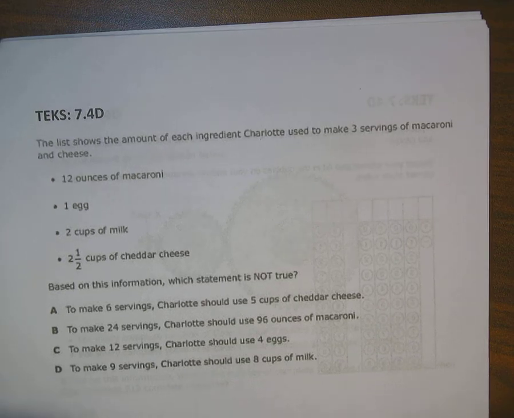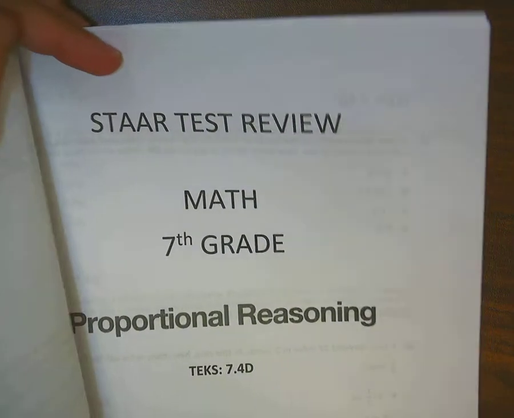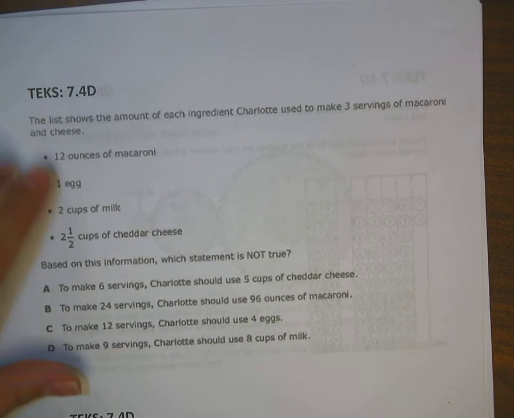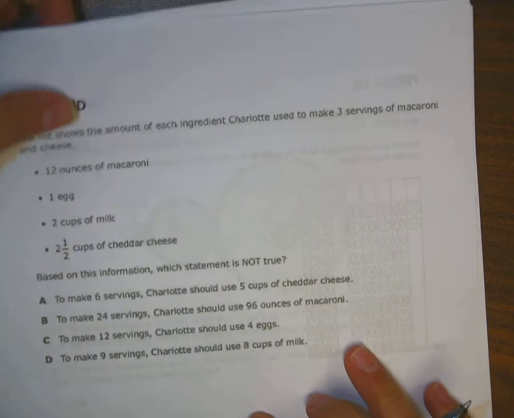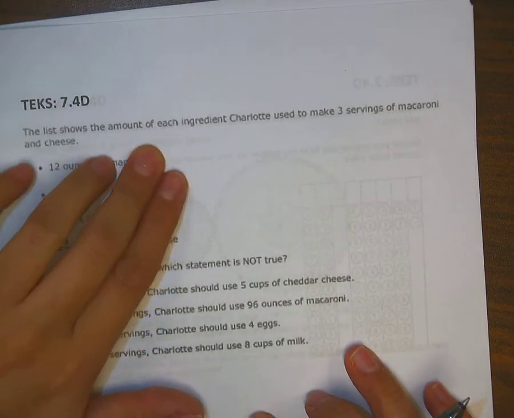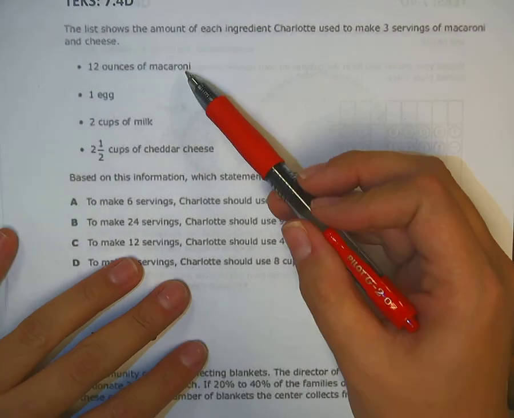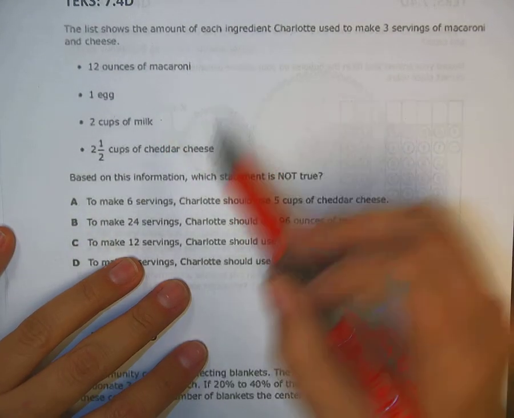Alright, continuing on the proportional reasoning packet. This is page 6. It says the list shows the amount of each ingredient Charlotte used to make 3 servings of macaroni and cheese. So you've got 4 ingredients. You have macaroni, eggs, milk, and cheddar cheese.